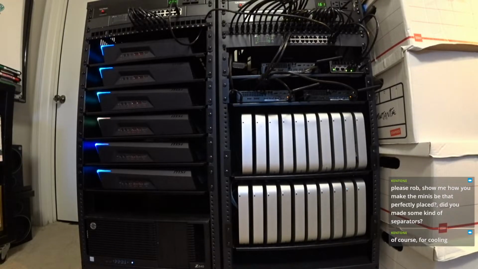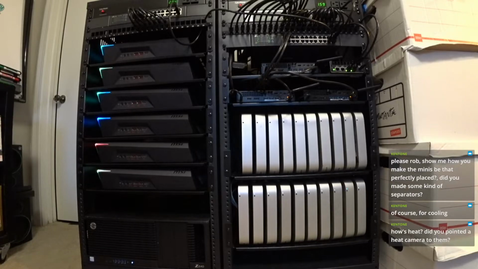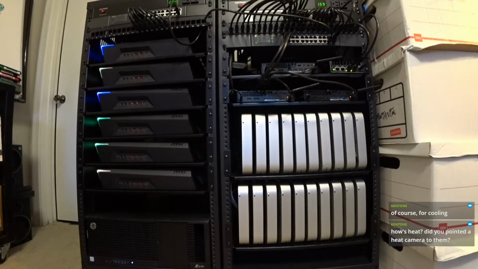They actually have really great... I don't know if you can hear, but there's no sound. The only fan you can hear is the fan from... No, you can't even hear that. Actually, that's a different fan. A heat camera? No, I need to do a heat camera, but I haven't.